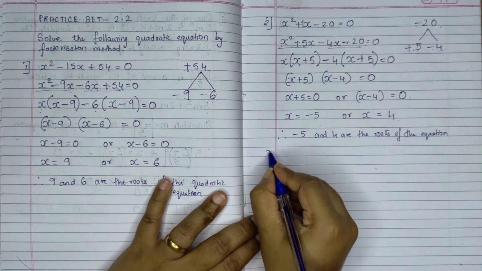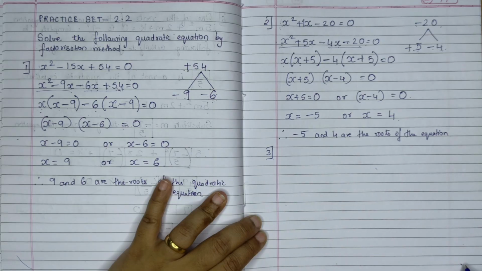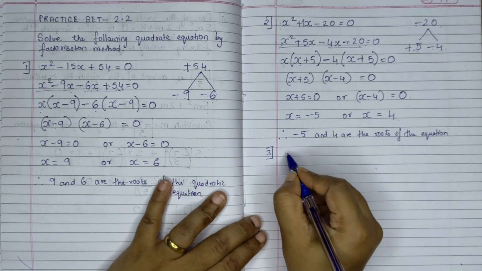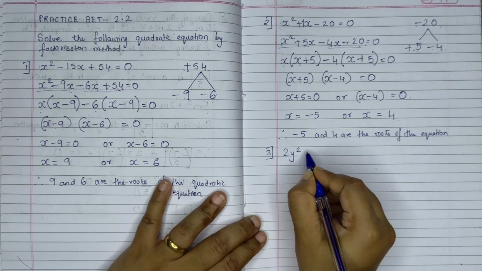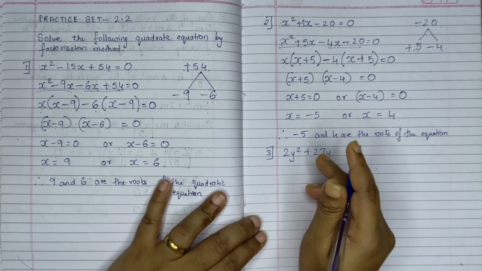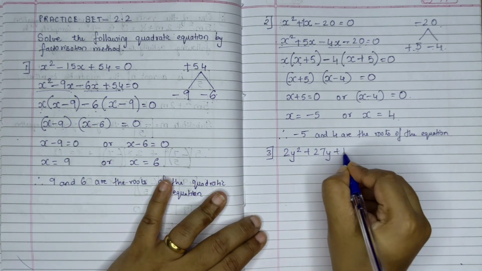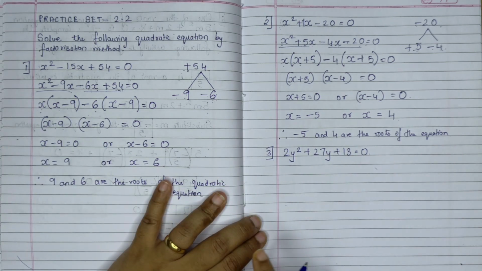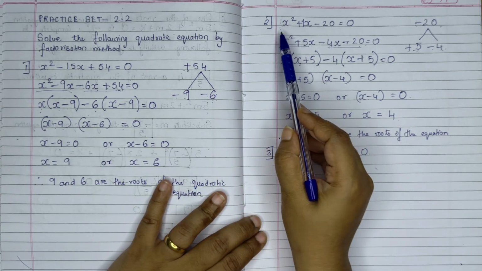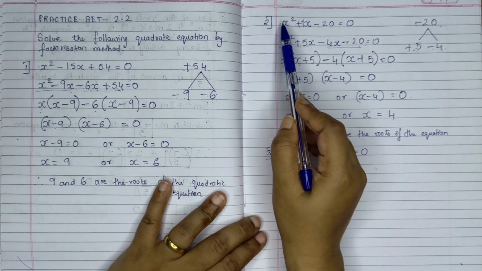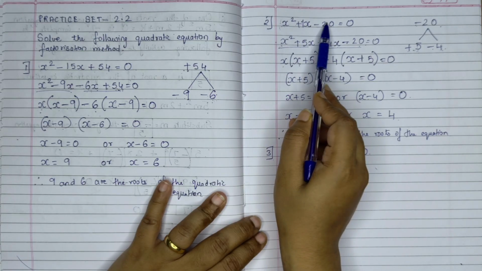Now see the third one. The third question is 2y square plus 27y plus 13 is equal to 0. Now see, in the previous sum I told you there is no number here. If you have a number here, this and this we are going to multiply.